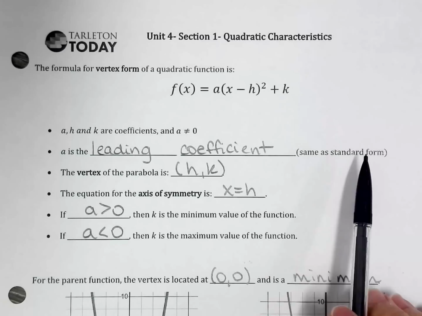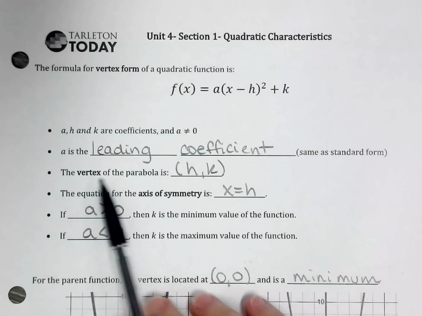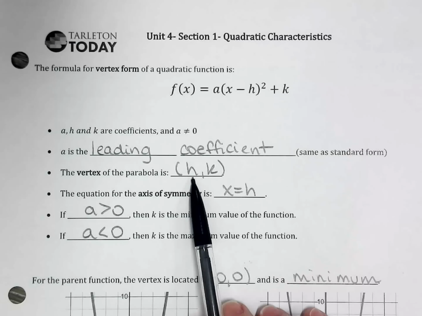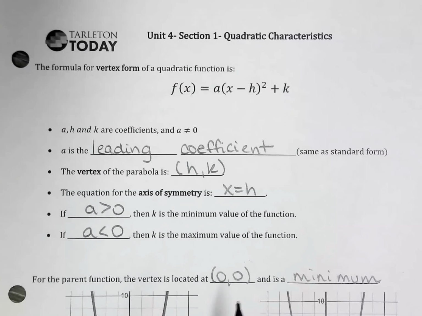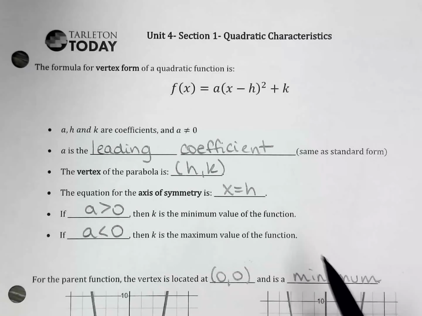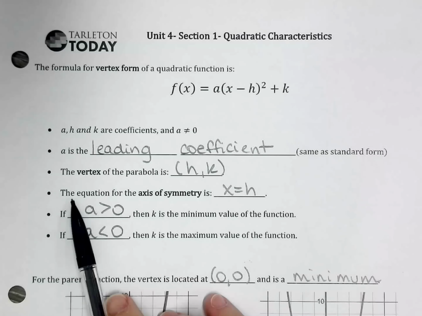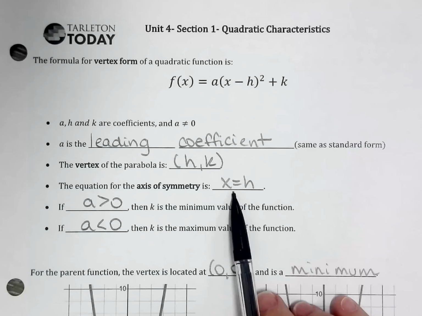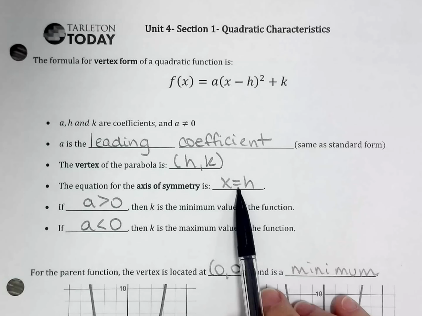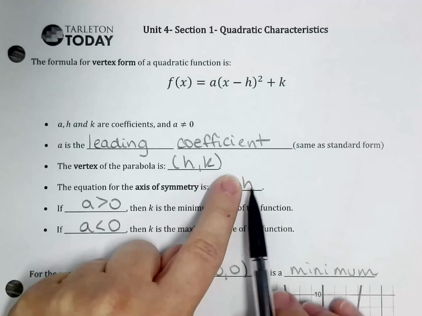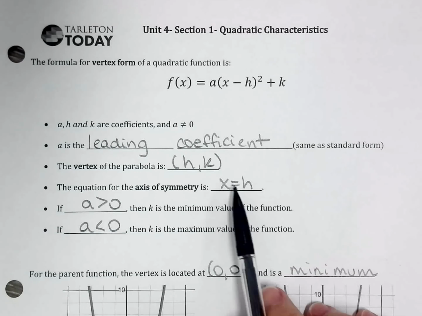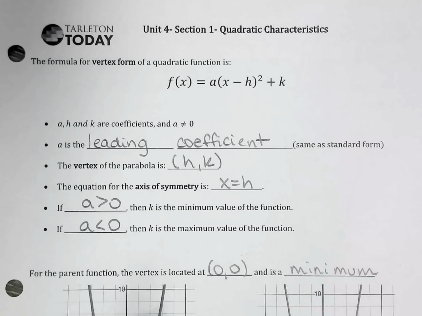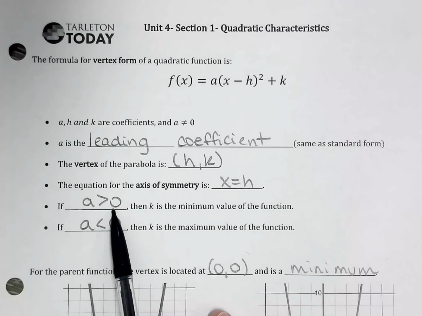So A is the leading coefficient, same as the standard form. The vertex of the parabola is always going to be h and k, just like what we just did for absolute value. Is the same idea. So the equation for the axis of symmetry is a vertical line, so it's always going to be x equals. Just, if you don't give me that, if you just give me h, that's not right.